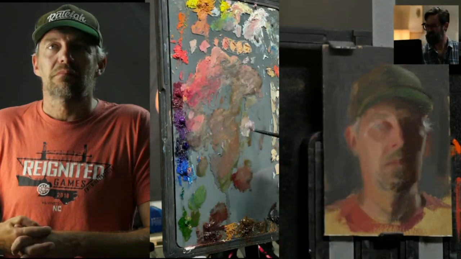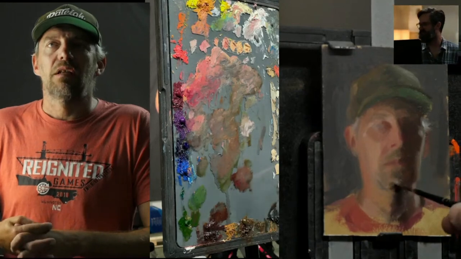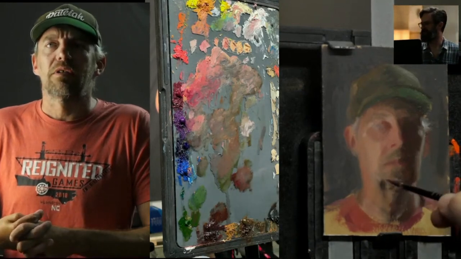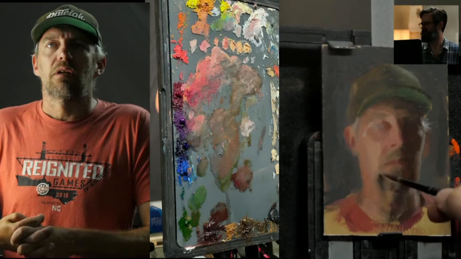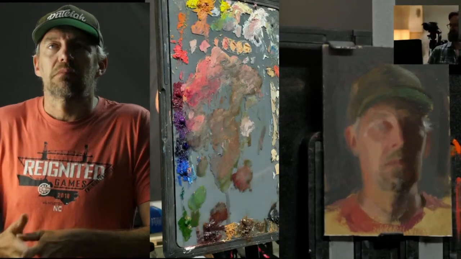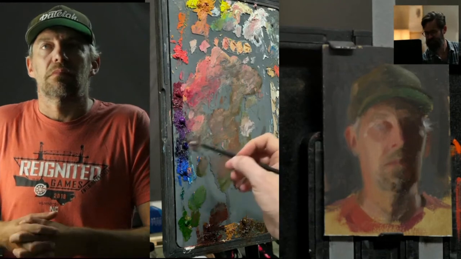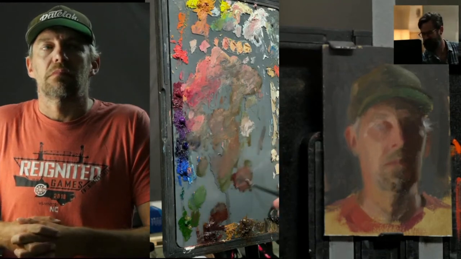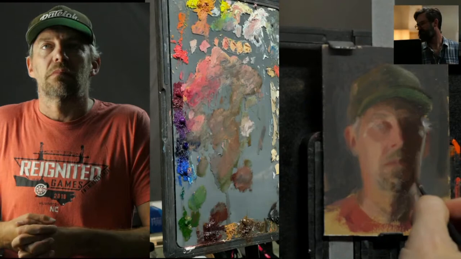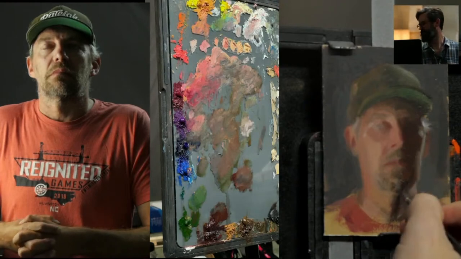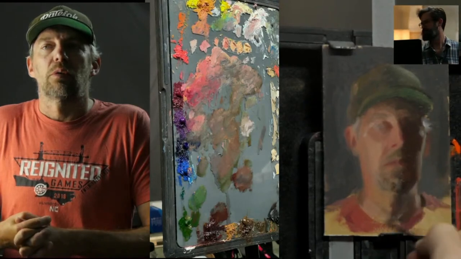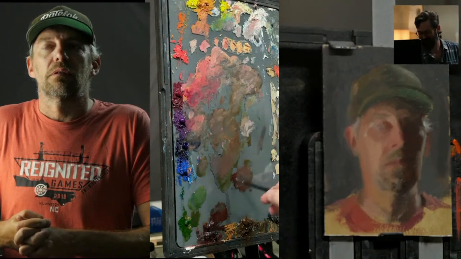One of the reasons I paint is because it's fun. It doesn't devalue the work, never, at all. I think if anything, it helps the work. Exactly. You can always tell when you're having a lot of fun painting something versus when you're not.